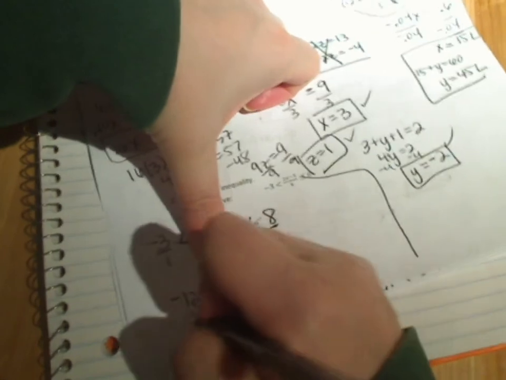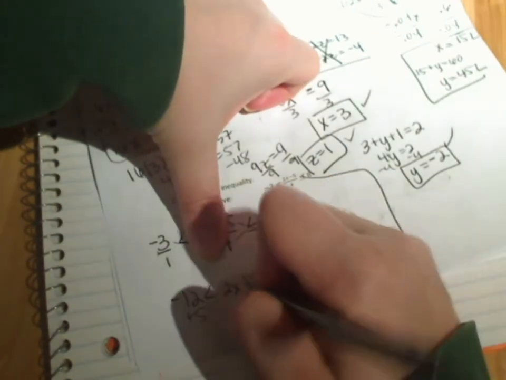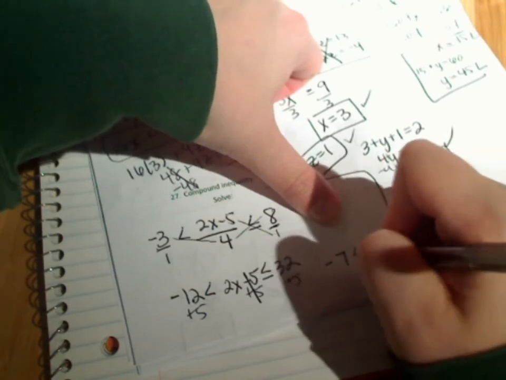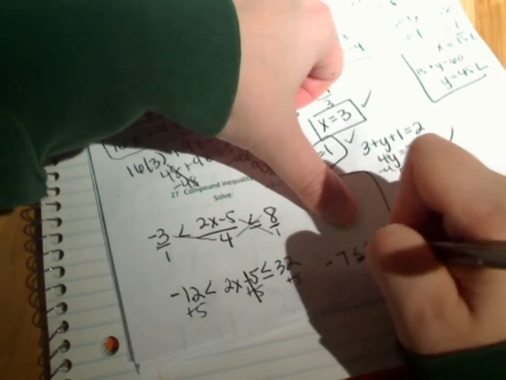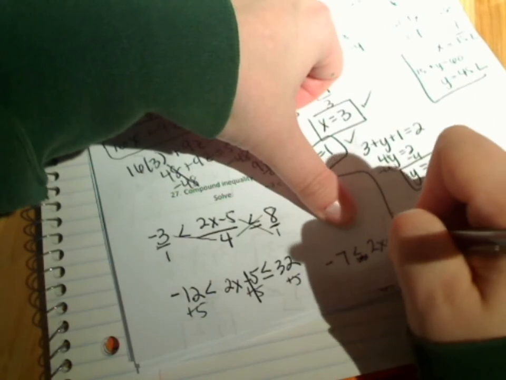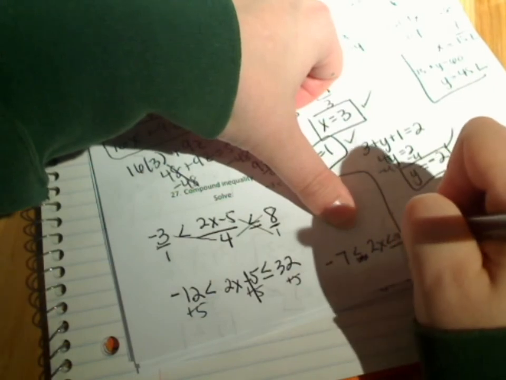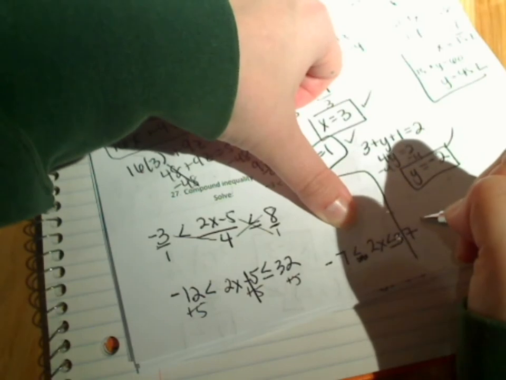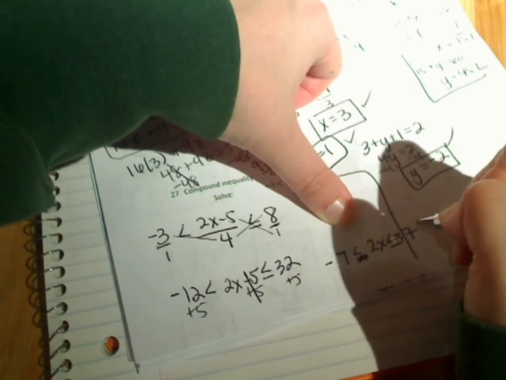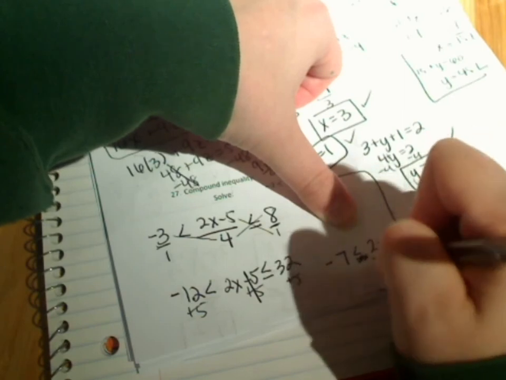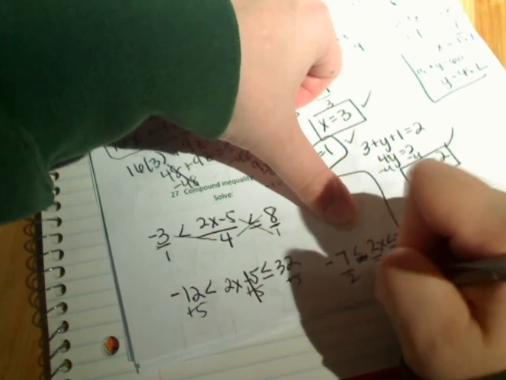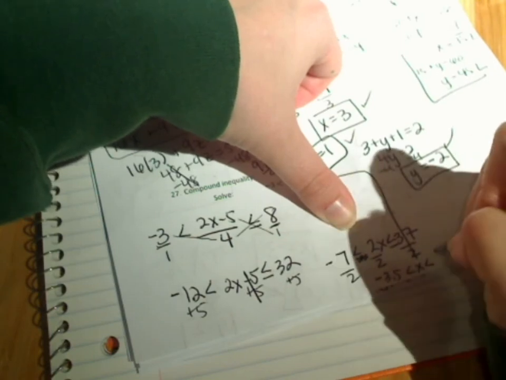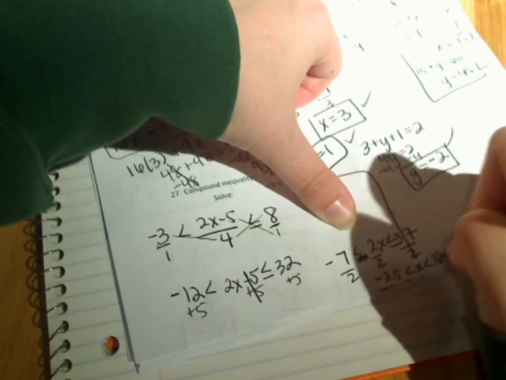Okay, now I have to add 5 to everything here. I have negative 7 less than 2x less than or equal to 37. Then I'm going to divide by 2, 2, and 2. Negative 3.5 less than x less than or equal to 37 over 2, which would be 18.5.